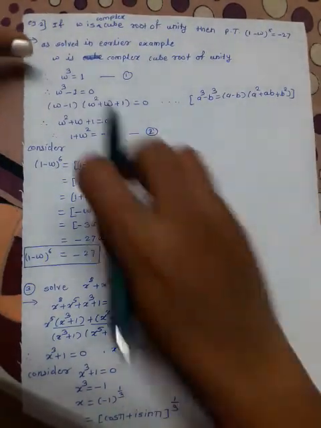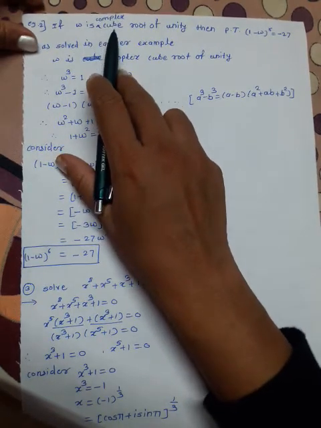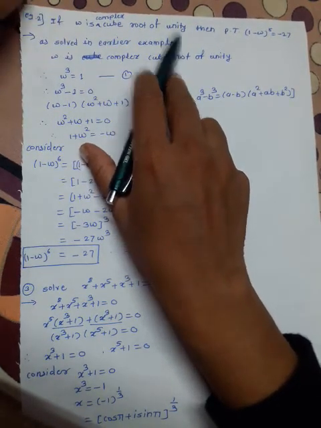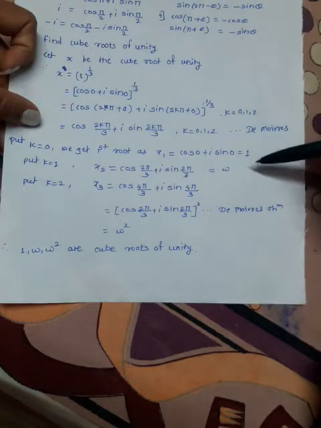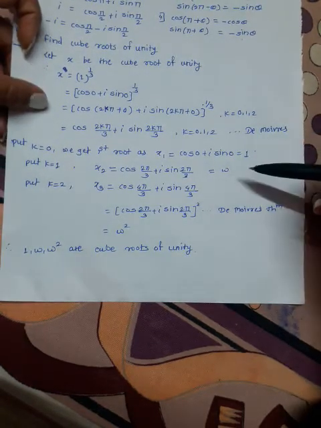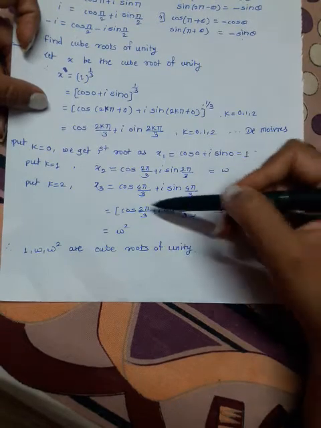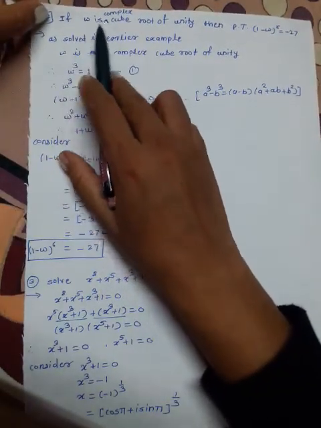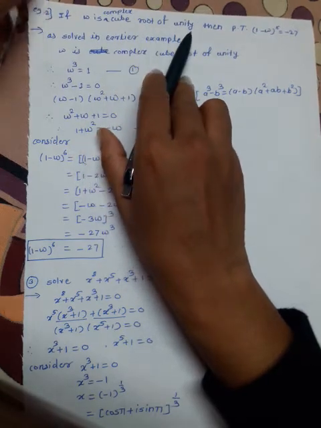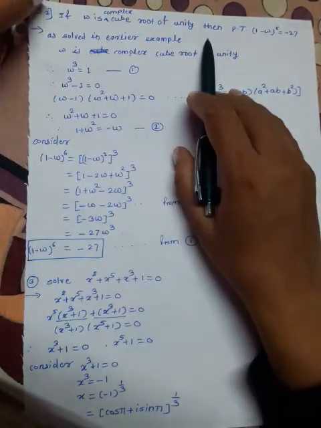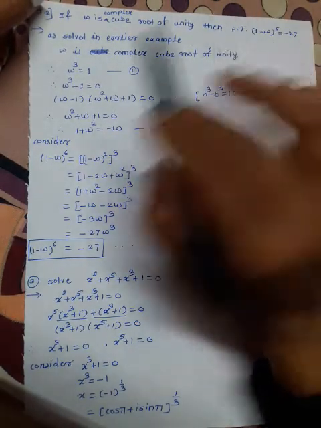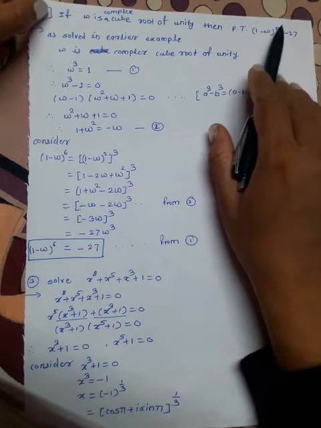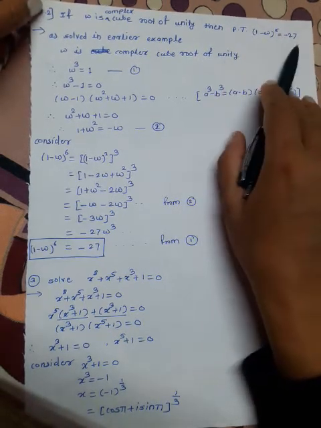Now let us see the next example. If omega is the complex cube root of unity, we have already found the 3 roots of the unity. 1 is not complex, but 1, omega and omega square, the latter two are complex roots because i is there everywhere. That's why in this example it is given that omega is a complex cube root of unity, and the rest of the two roots we have already calculated. Then prove that (1 minus omega) raised to 6 is equal to minus 27. We have to prove this equation.